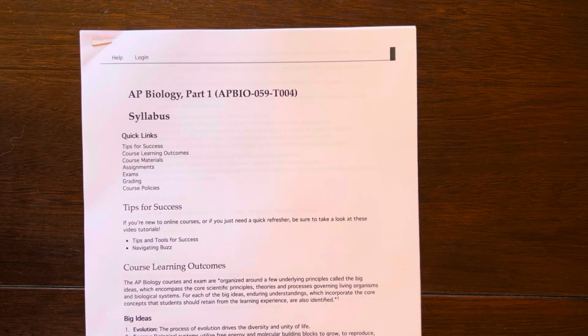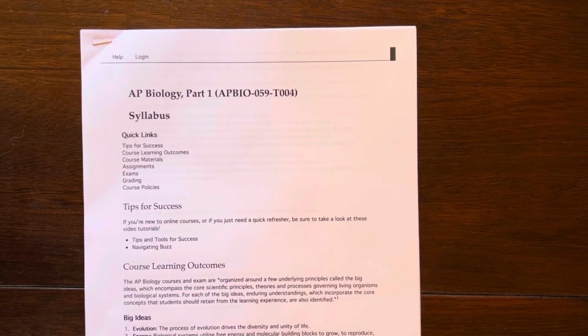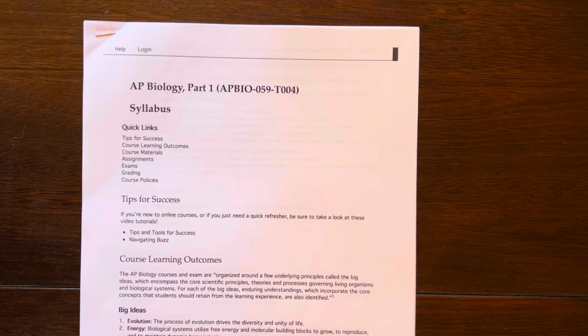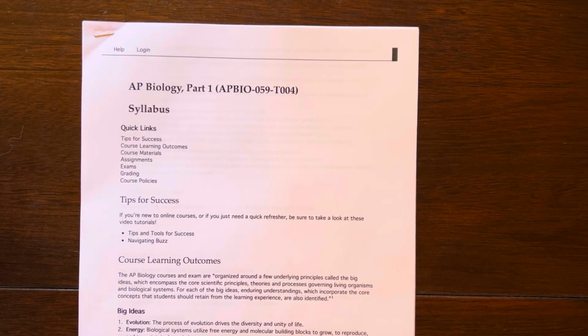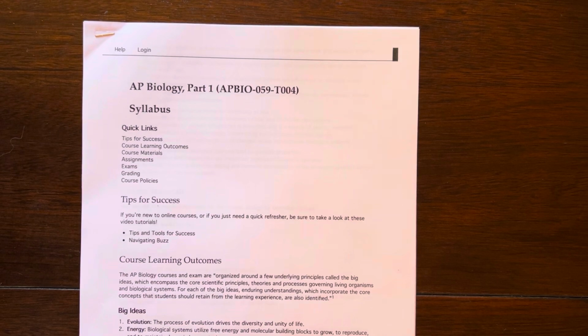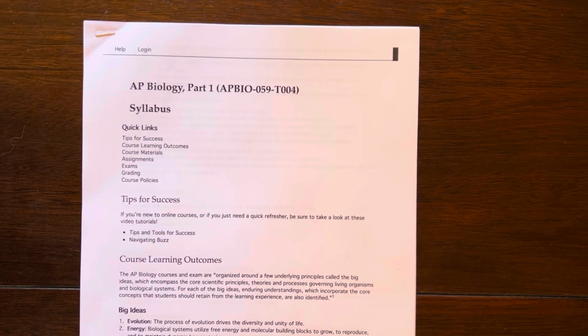So AP Biology, what does that mean? AP stands for Advanced Placement, and the way that AP classes work is you have to sign up with an approved provider. It is regulated, I believe, by the College Board. So that means that all AP classes have uniform content, and the student has the opportunity to pass an exam. They're given in May, I think always.